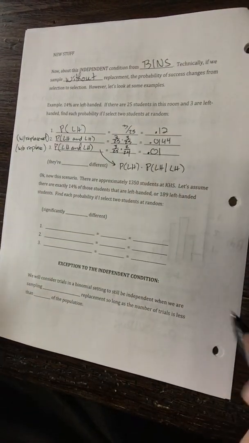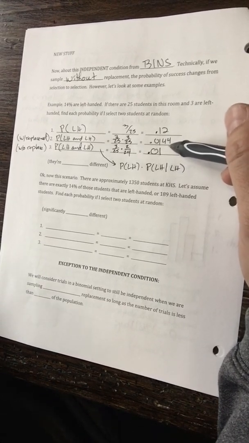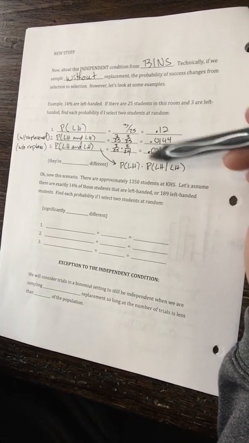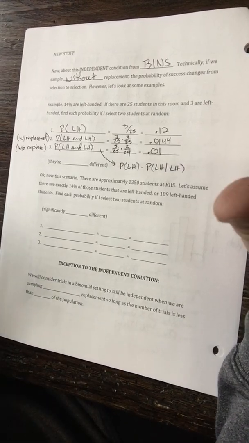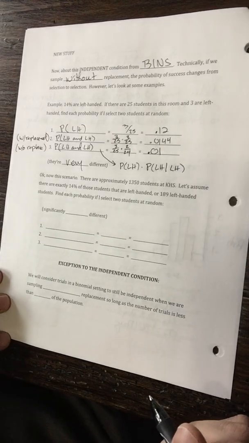Now you guys, those are different, but how different are they really? Like, is it a real big deal if it's not independent? Okay. They're very different. That's what I'm going to say. There are very, very different probabilities.